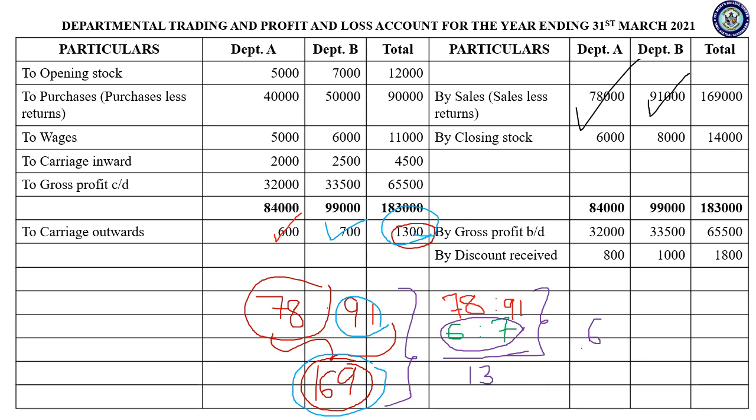So for department A, it is 6 by 13 on the debit side, okay? And department B, it is 7 by 13. So 1300 into 6 by 13 and into 7 by 13, you will get 600 and 700. That figure itself. The same figure you will get. If you do with the 78 is to 91 or 6 is to 7, you will get the same figure. So this is the apportionment of carriage outward, okay? Okay, next we will move to the next item.